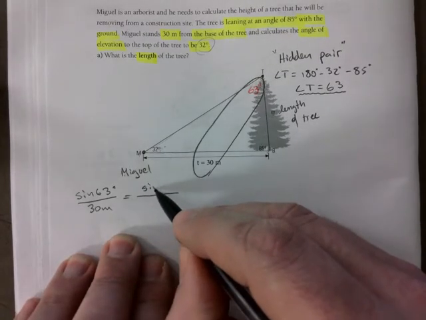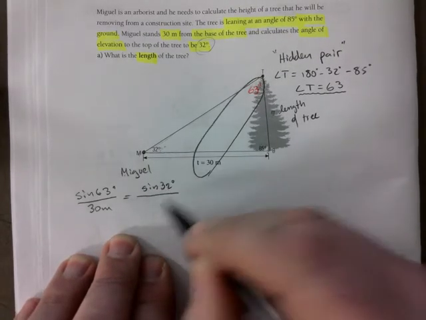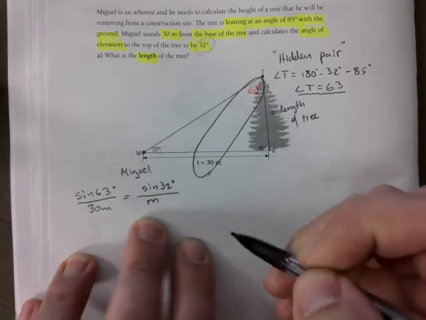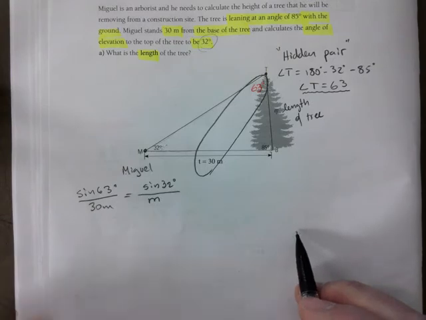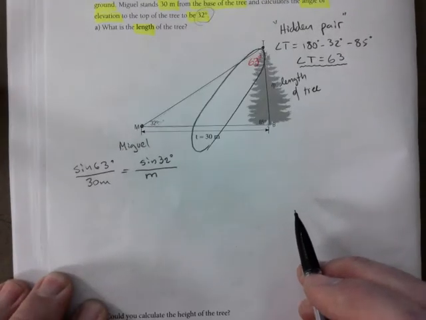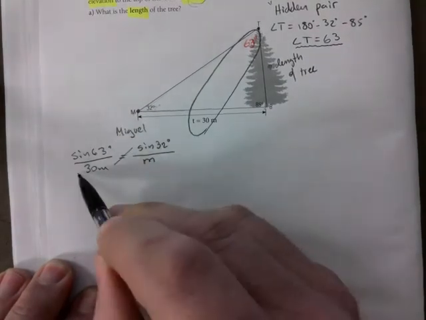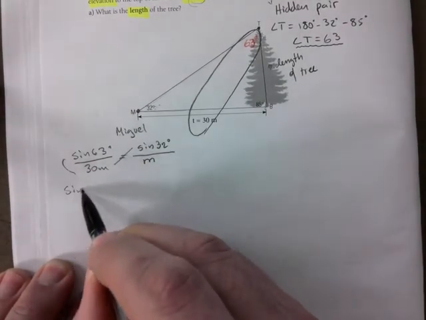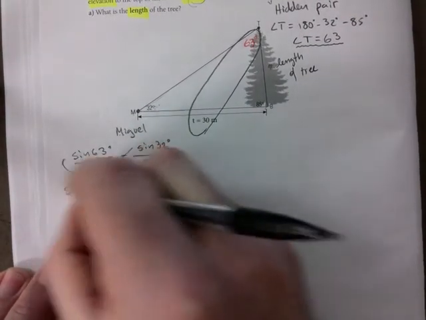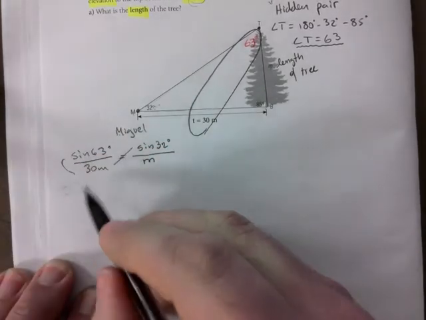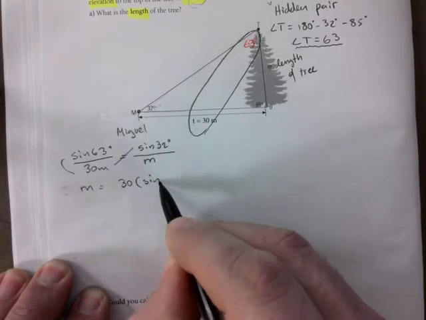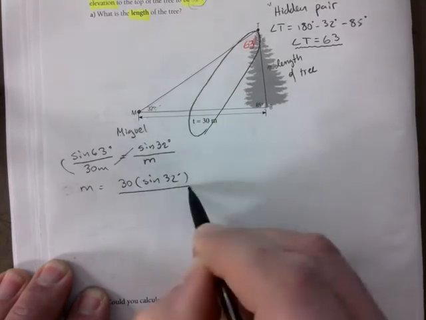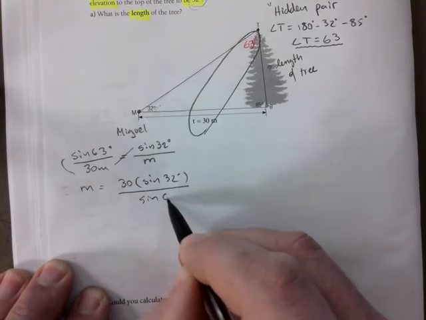So sine of 32 over m. That's sine law in a nutshell. You have to have opposite pairs, right? So this should be pretty easy. No, what am I doing here? Sorry. M is equal to 30 times sine of 32 over sine of 63.